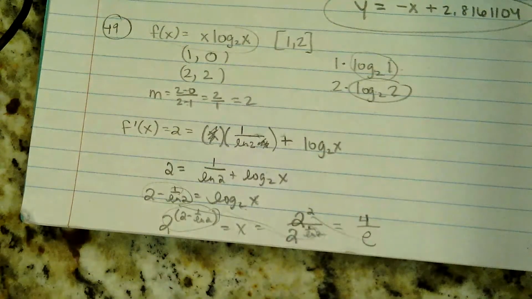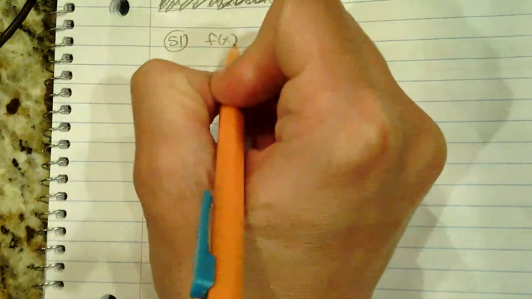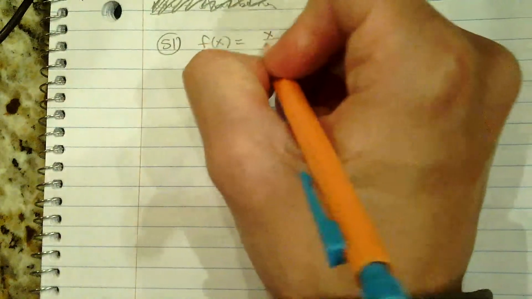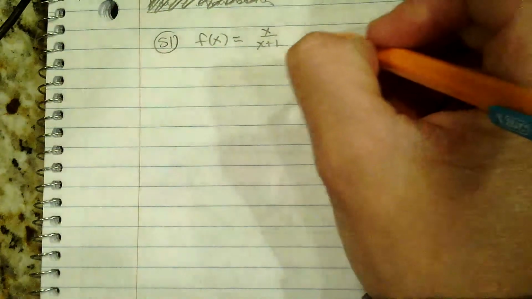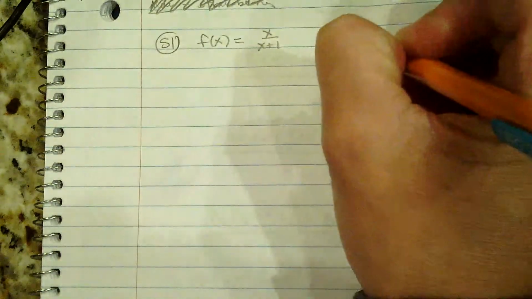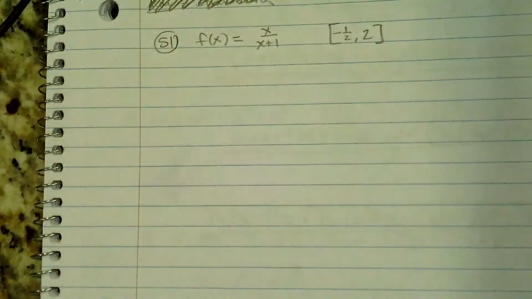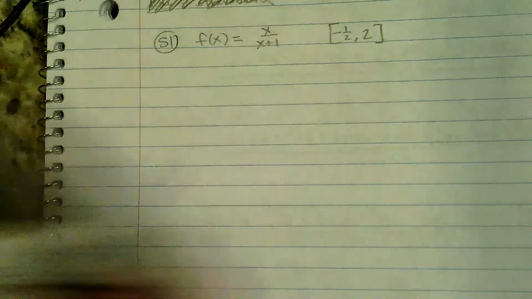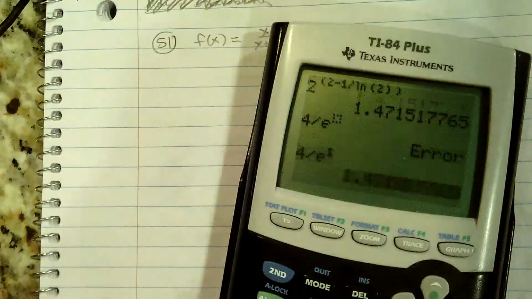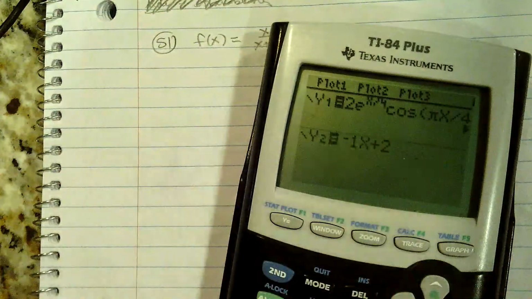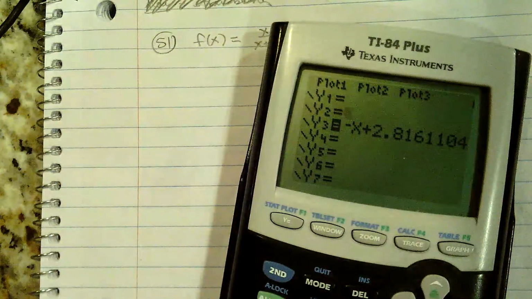Trickier, but not terrible. And then 51, which says f of x equals x over x plus 1, and they're giving us an interval of -1/2 to 2. A, graph the function. This is just like the other one that we did. So we're going to graph the function first, clear out all this other good stuff.